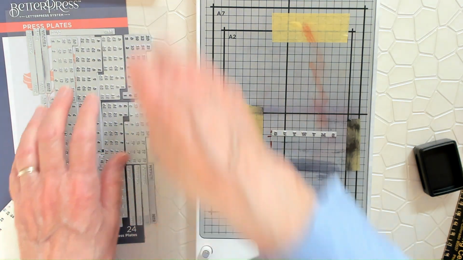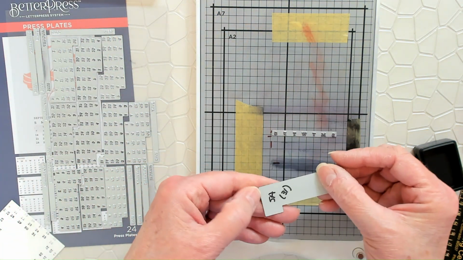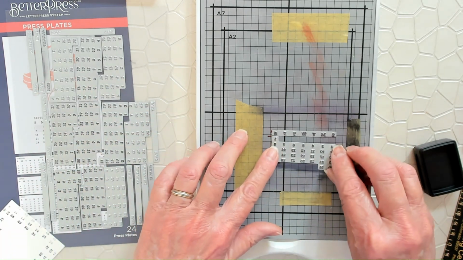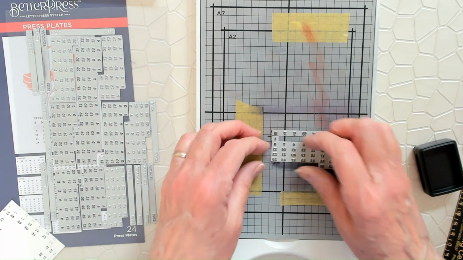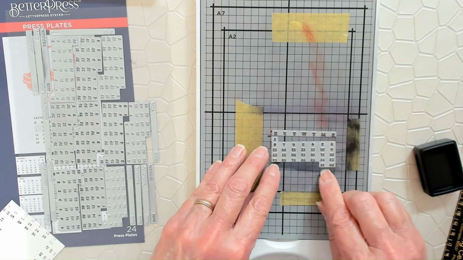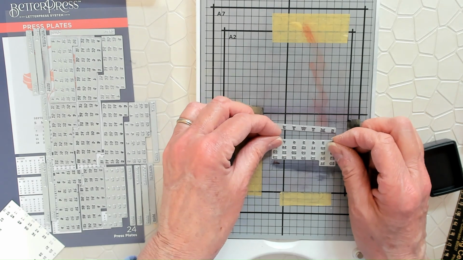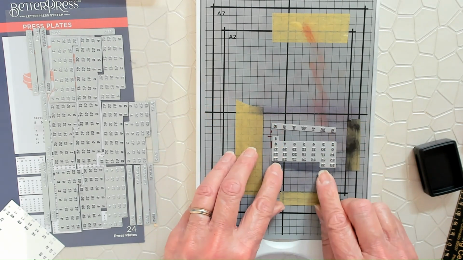So let me find another one with 31. This is Saturday. You can go in order. You can just pull them off this however you want to do it. But you can see how quickly, actually, I need to line this. This is the one that's longer. I can see that. So this is what I'm going to do. I'm going to split the difference.